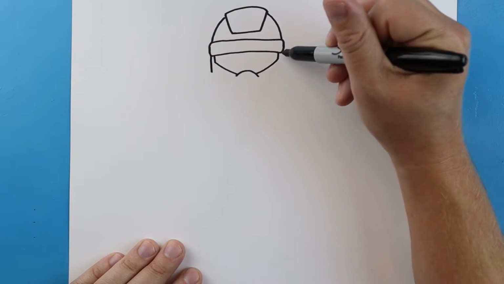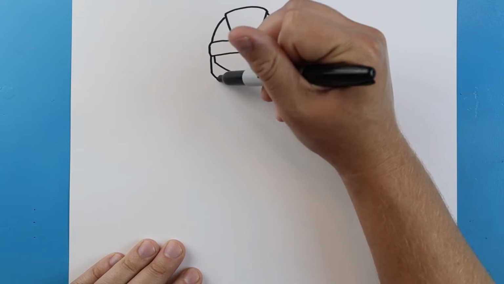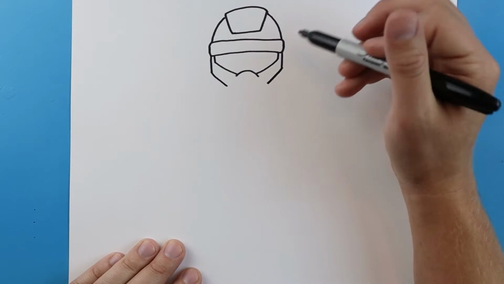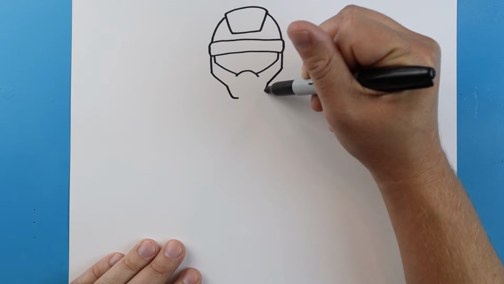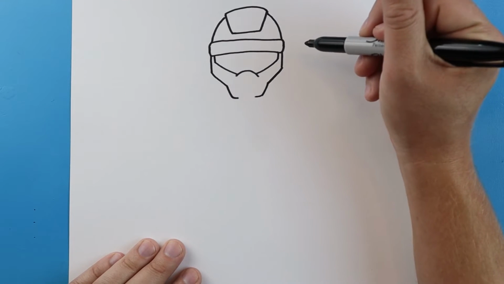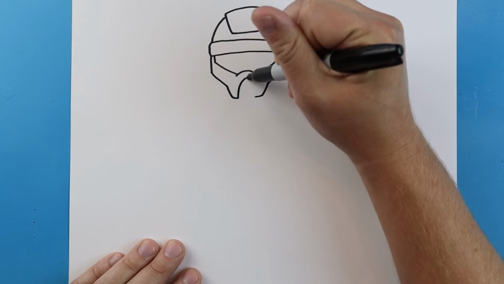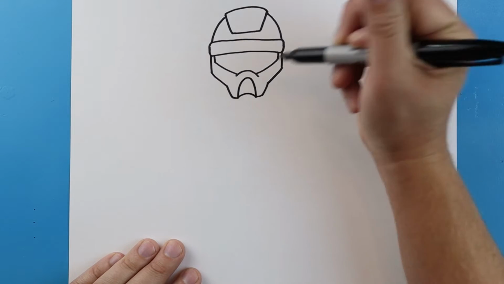Next, I'm going to make a line that comes down on each side, and then a line that comes down. Draw a line that goes down and over, down and over. Then we're going to make a line that comes up and down with a line that connects in here.